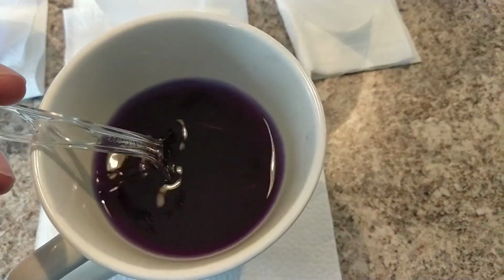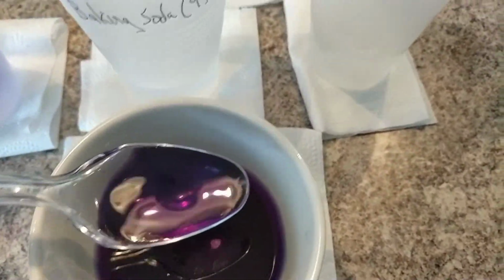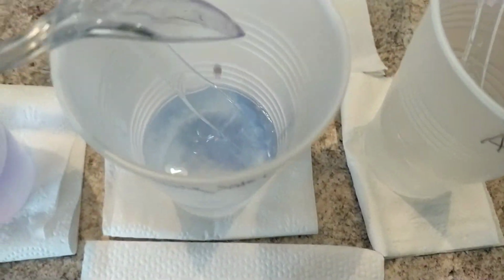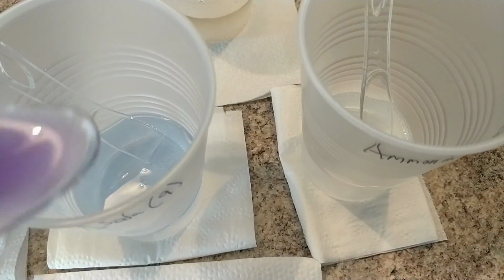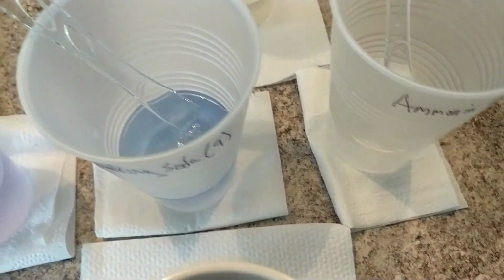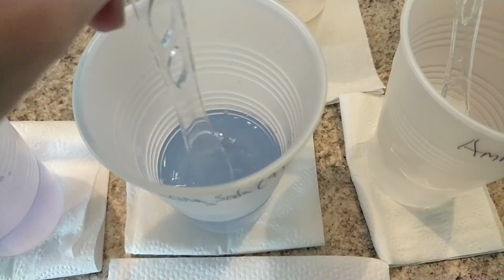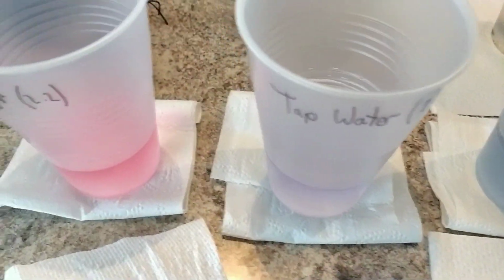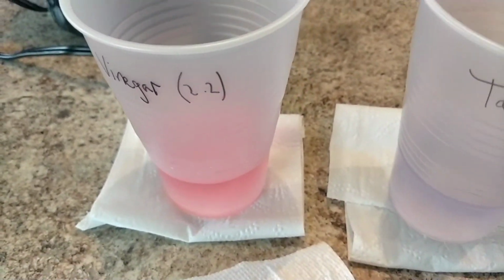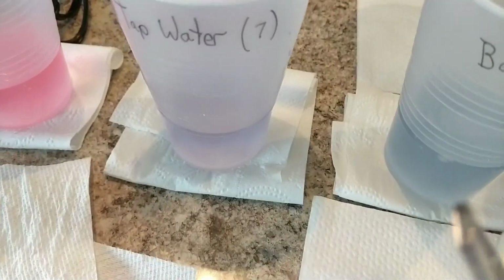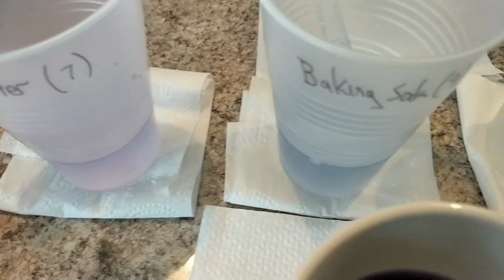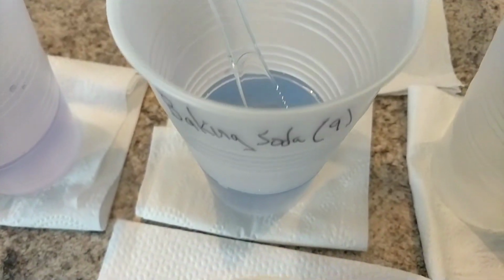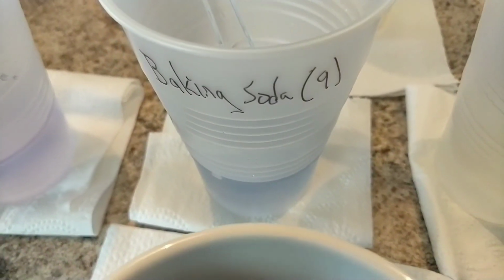Okay, next is the baking soda. Take a little bit of this, put it into the baking soda. You can see it turns a much darker blue color. A little bit more. Let's stir it around. So you can see, so far we got a nice gradient going here. Going from a pinkish red with a pH of 2.2, tap water, pH of 7, it's kind of like in between, a purplish color. Now we're going into the basic side. You can see our baking soda is very much blue.